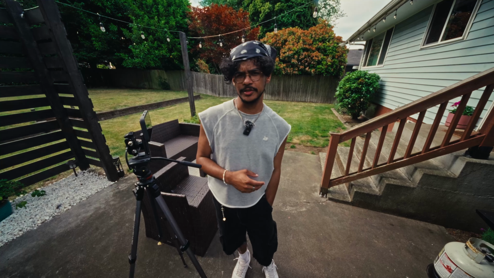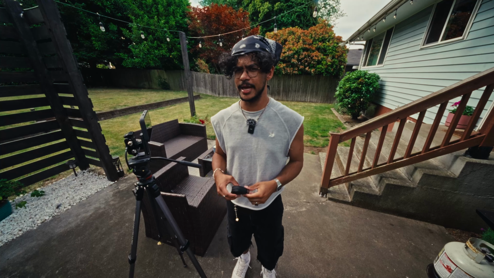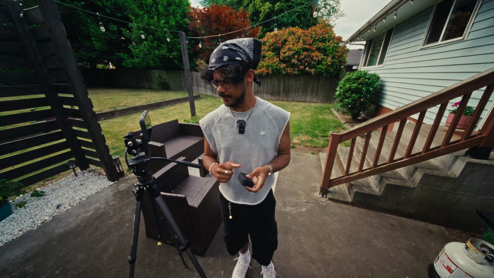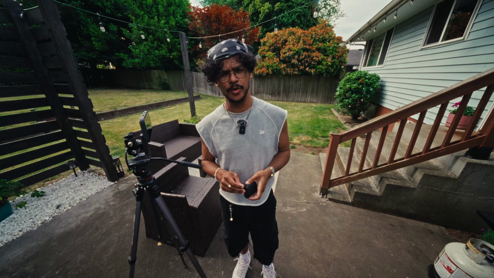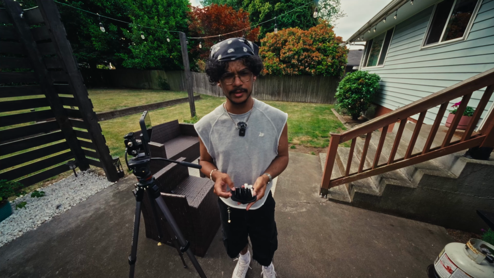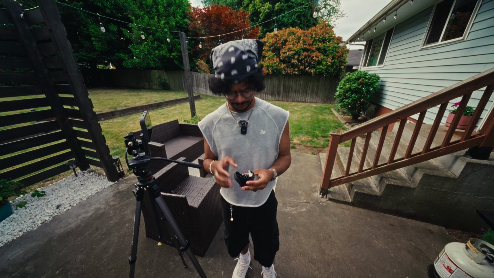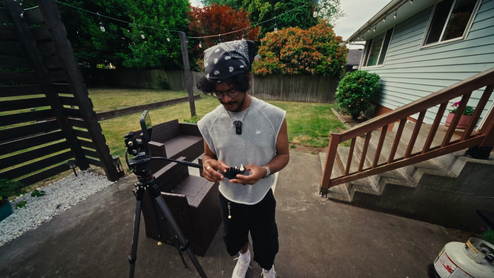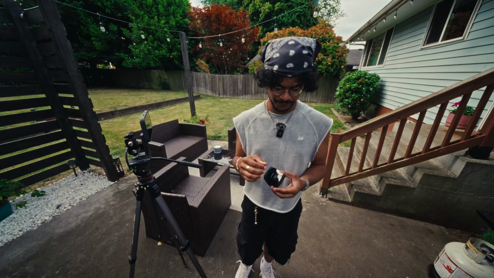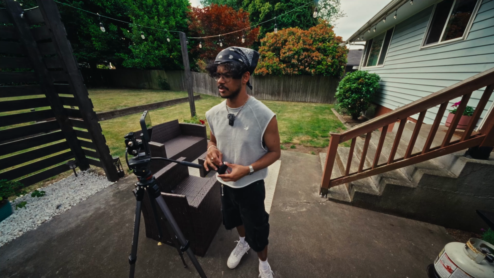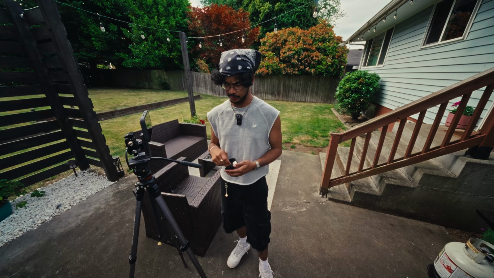Today I'm going to show you the difference between shooting in the standard iPhone app versus a third-party app like the Blackmagic Pocket Camera app. The Blackmagic Camera app. There we go. Let's not waste any time, let's get straight into it. This video isn't scripted. I'm just showing you guys the difference between the two.